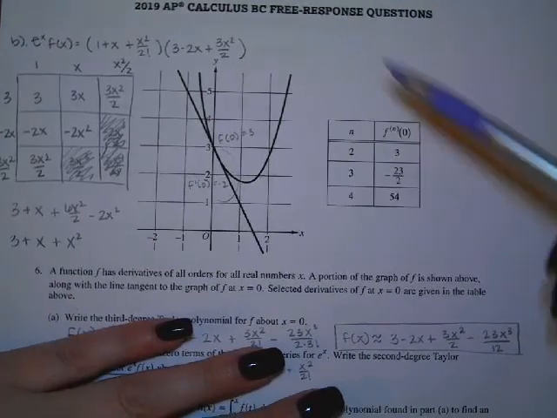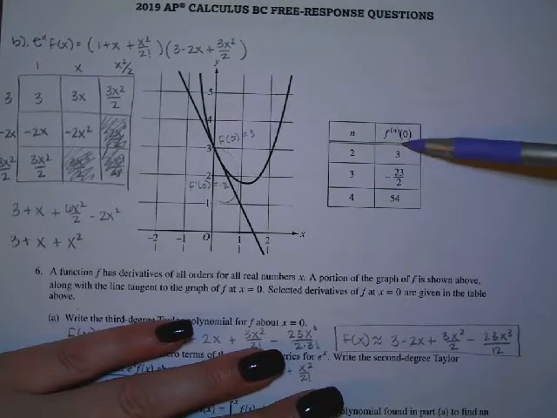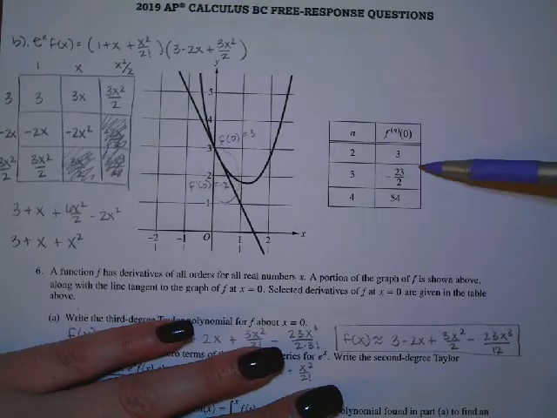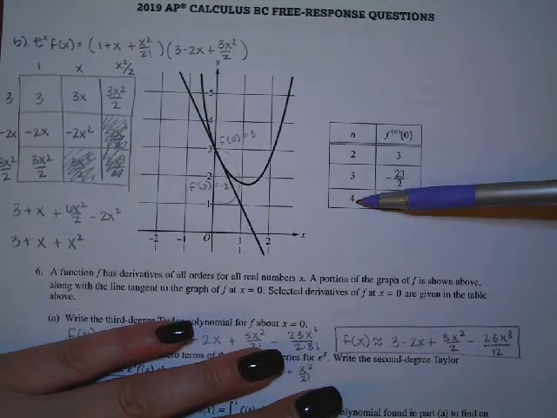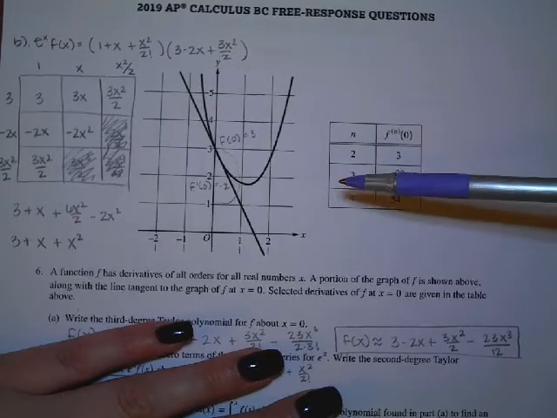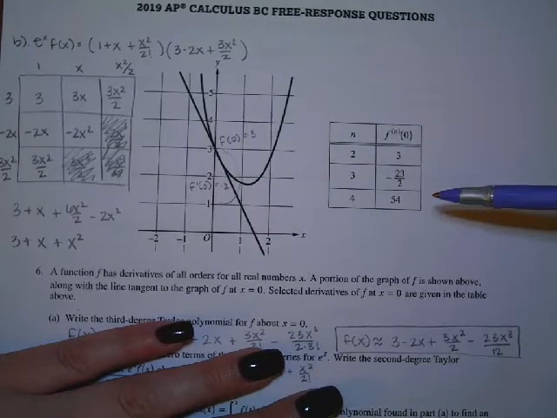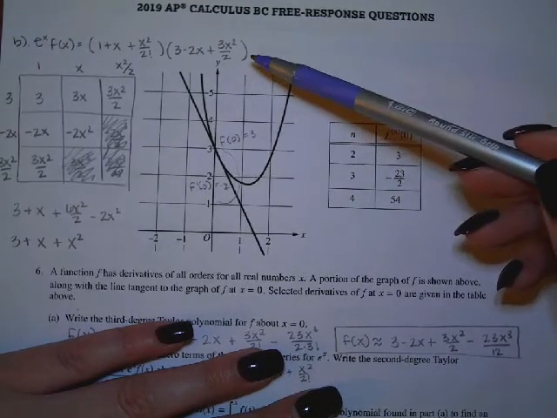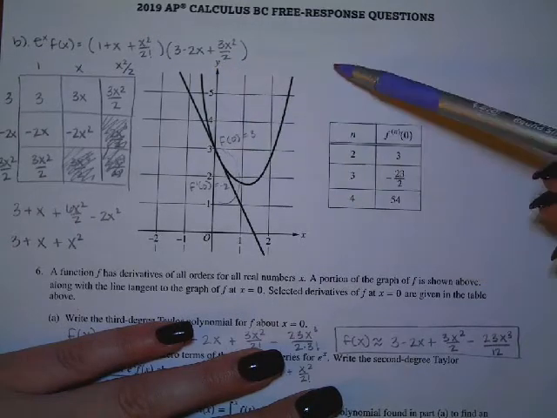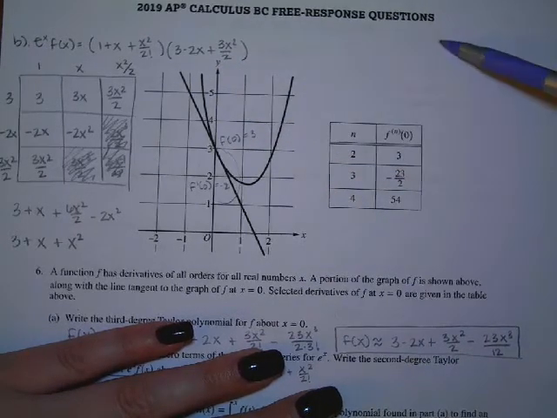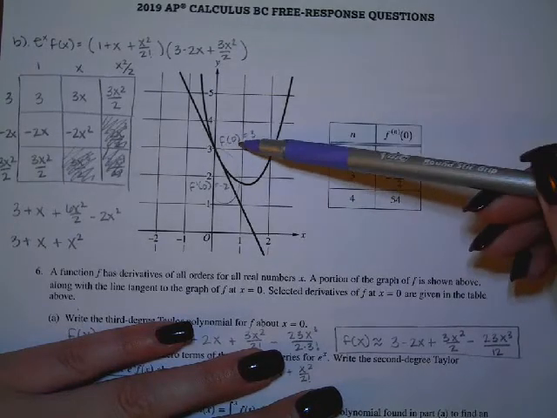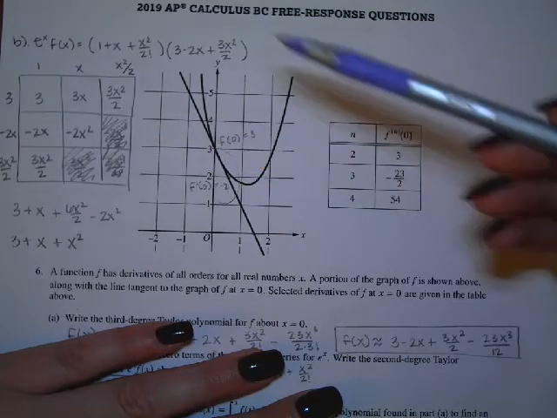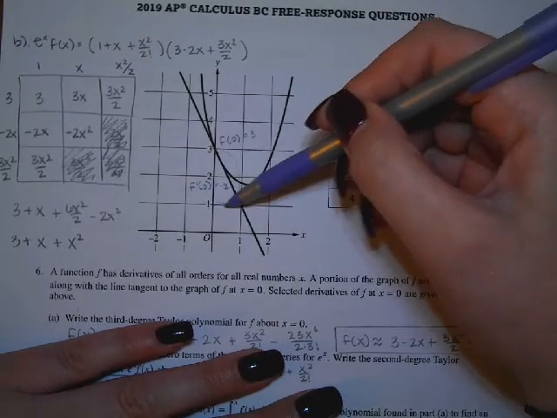So what I did is I said, okay, these are the derivatives, and so these are the coefficients, or part of the coefficient for each term. So second derivative, third derivative, fourth derivative, that means that the picture had to give us the function evaluated at 0, and it had to give us the first derivative evaluated at 0. So I could see that the function itself must have been the parabola, and the straight line must have been the derivative of the parabola. And so the parabola was f of 0 equals 3, and then the slope at that point I could tell was going down to right 1.